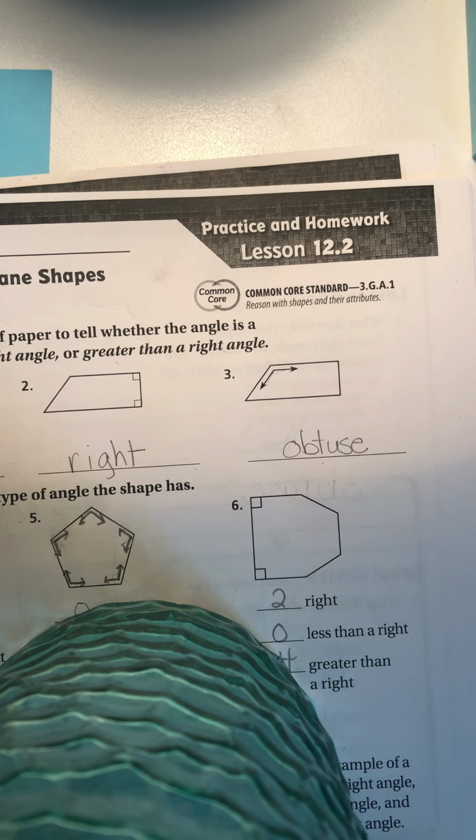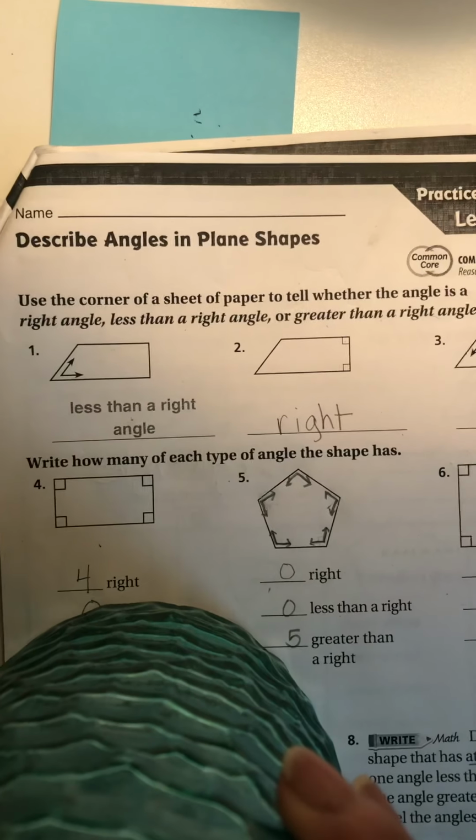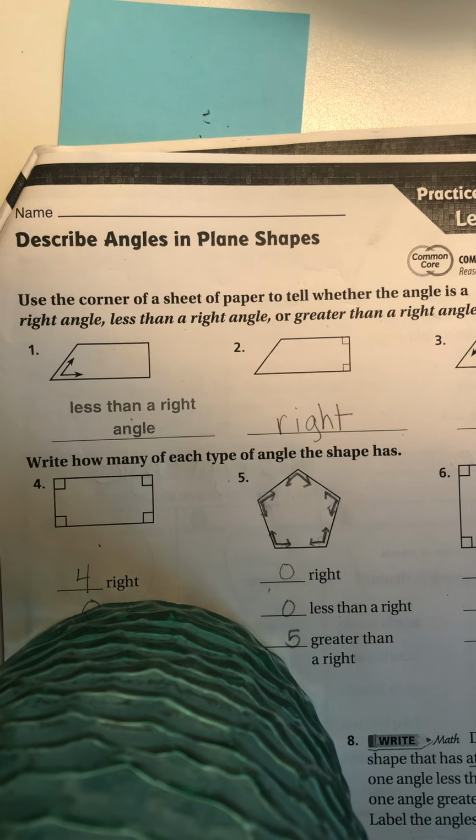Last week. At the top of the page, you can see it says Practice and Homework, Lesson 12.2. This is on page 707. It says Chapter 12. And at the top, it also says describe angles in plane shapes. That was our learning target for last week: I can describe angles in plane shapes. So let's go over the homework.